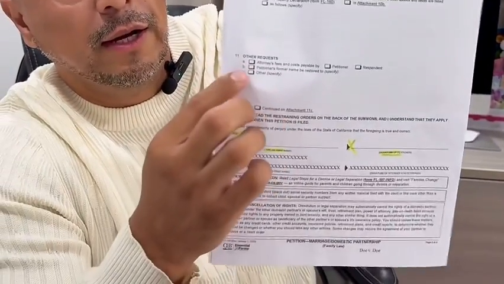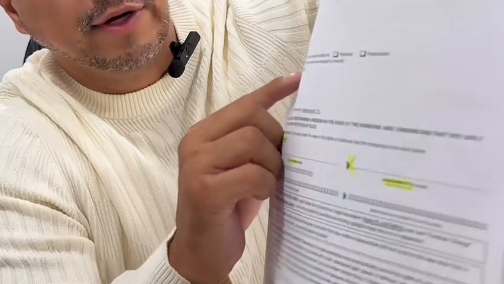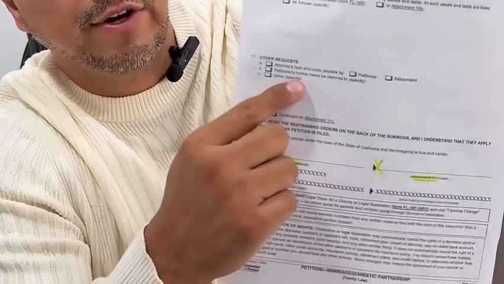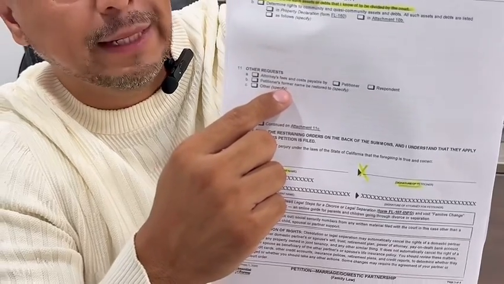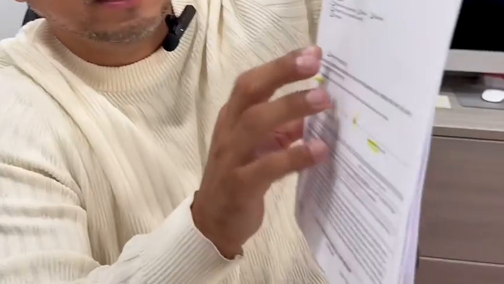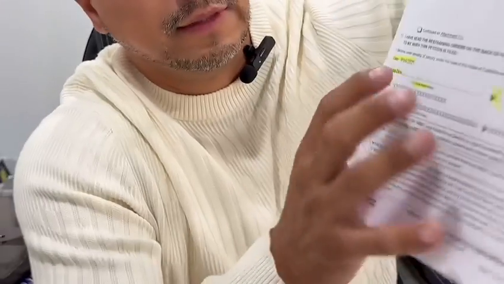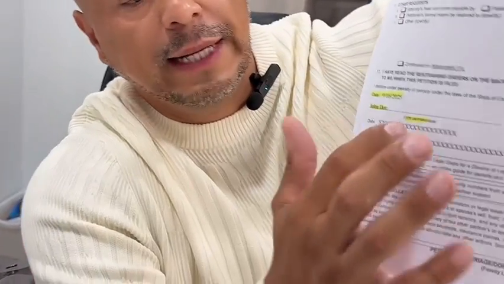So, you know, had it been Jane Doe asking for a divorce, she probably would have checked off her 11B, or she's asking for her last name, her maiden name to be restored. But since he's male, he didn't change his last name. He's skipping all that. He's just going to date it. He's going to print his name, and he's going to sign it. Date, print name, sign.